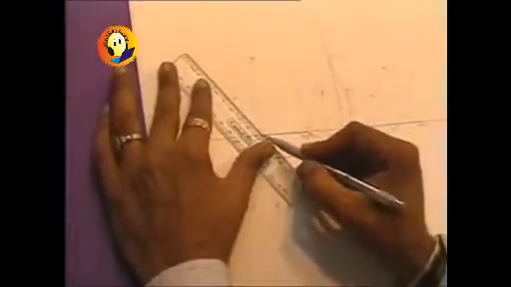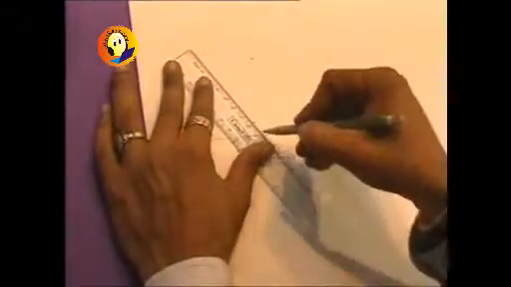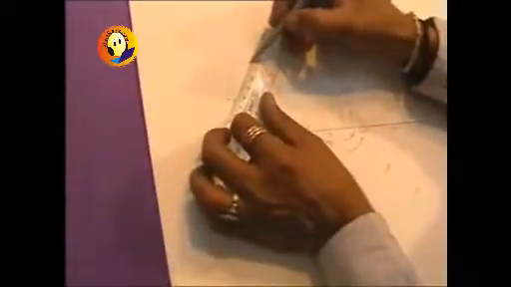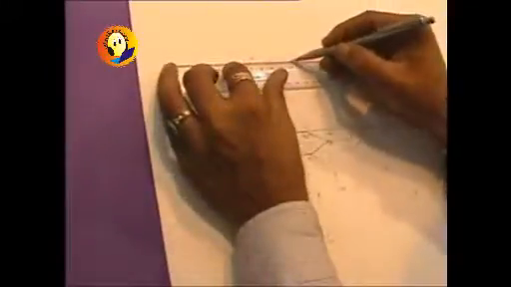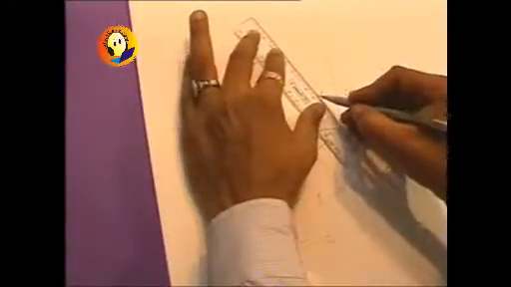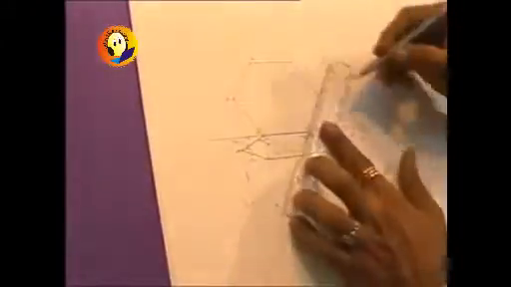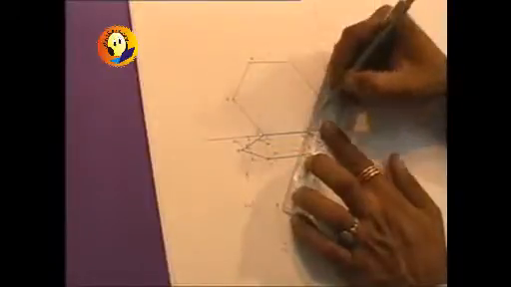And so we are required to connect them. So we join them and we get the front view and the top view.